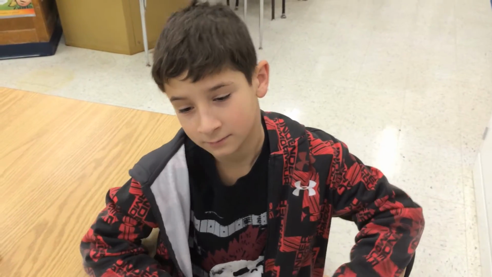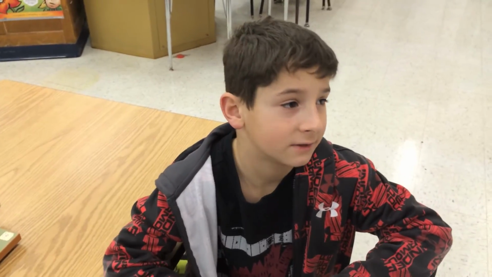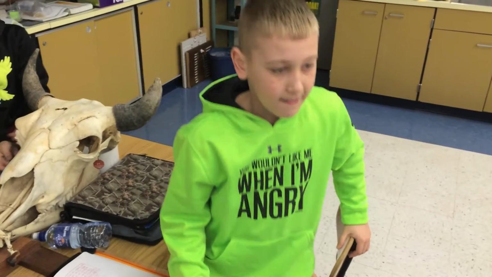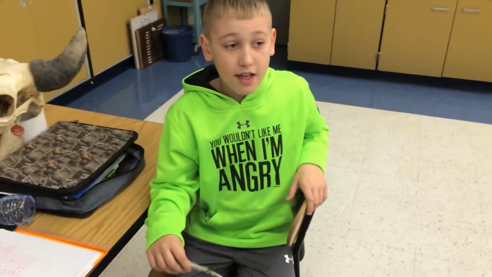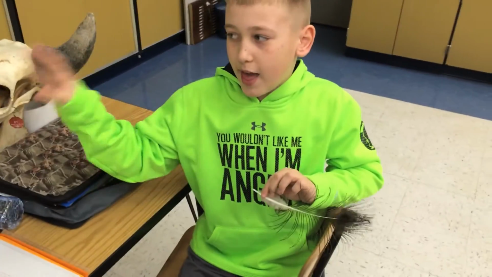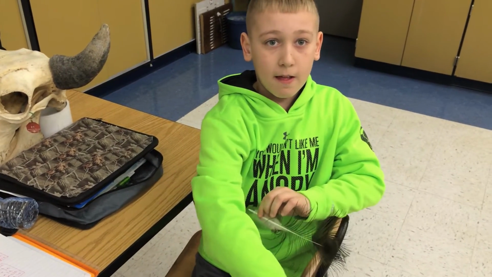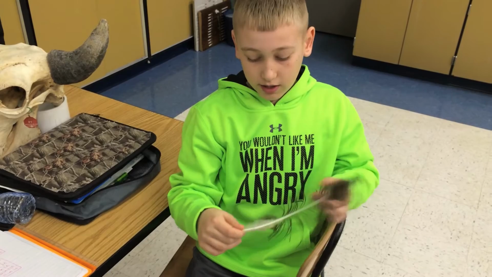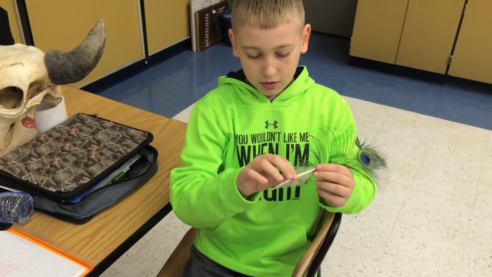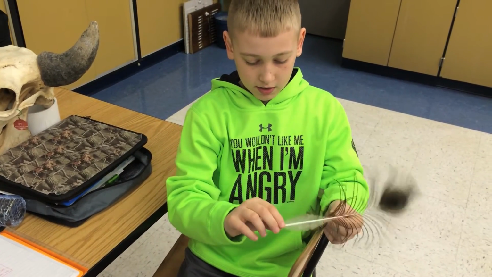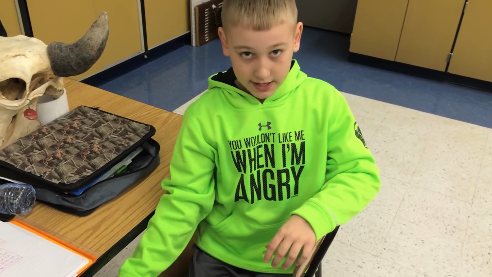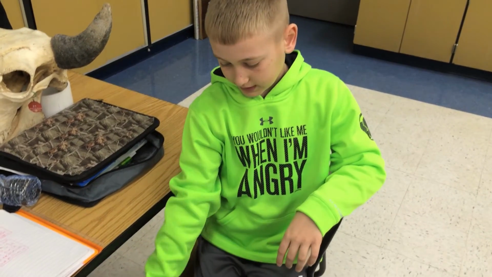So gravity pulls on the feather and the book. It pulls on them the same, but it's harder for the feather to go through the air. Say about whether gravity pulls straight or at an angle. If it pulled at an angle, that book would have been falling at an angle, but it was falling straight. So that's why I think there's more weight right here to make it fall down on that side, like drop like that.